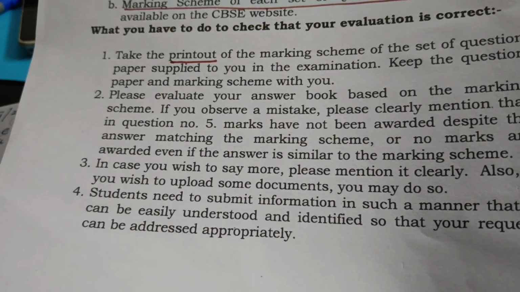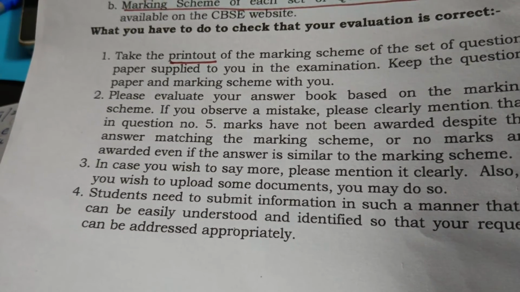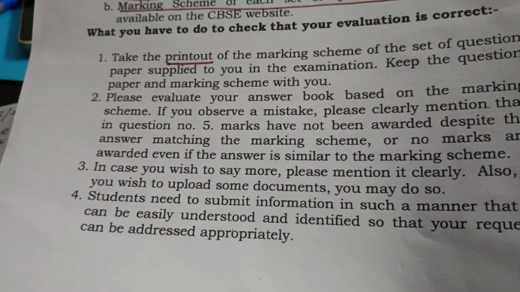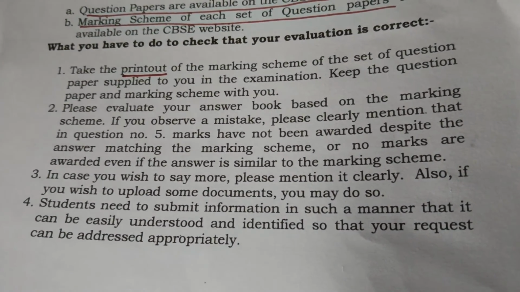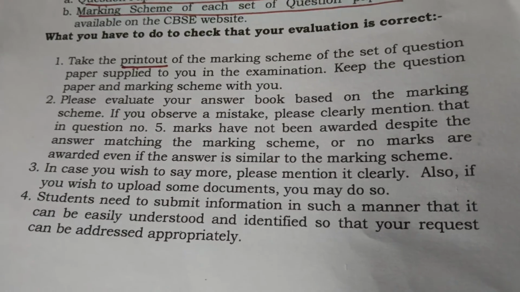Check each and every one correctly and see whether your answers and marks are correct or not. That way you inform CBSE.